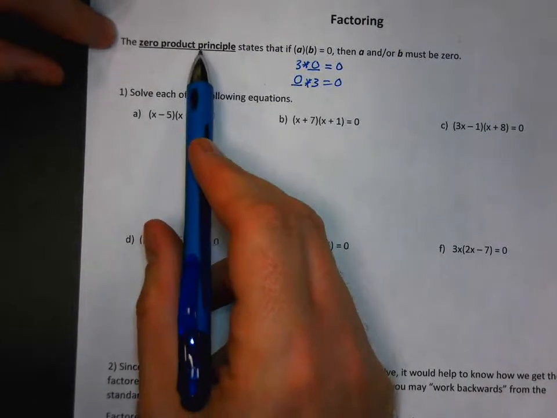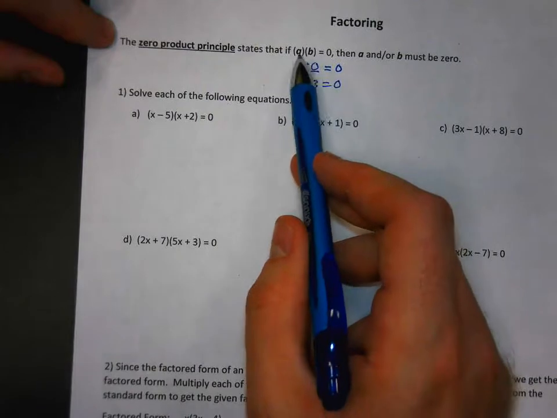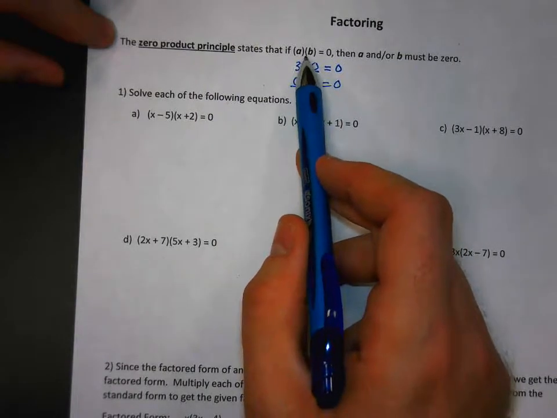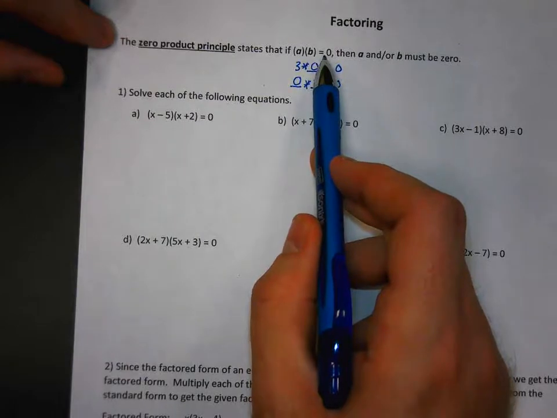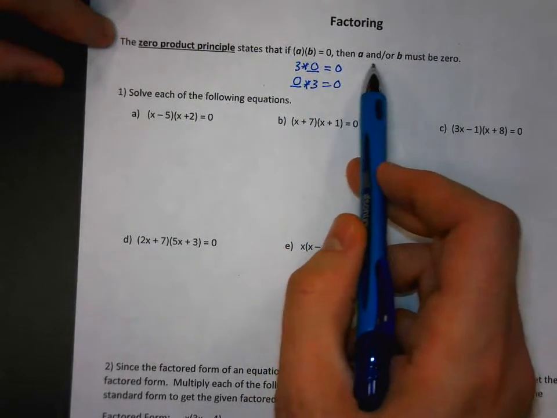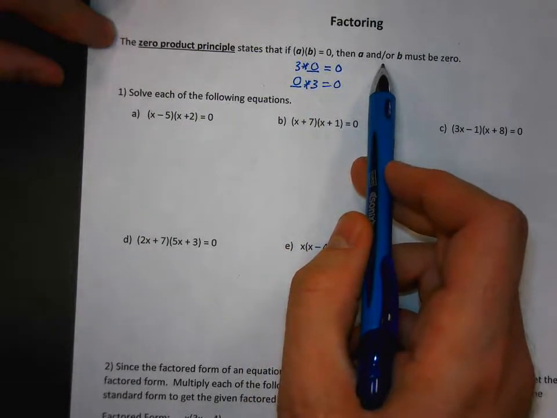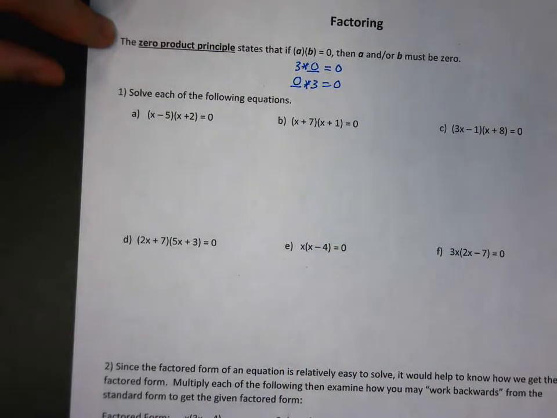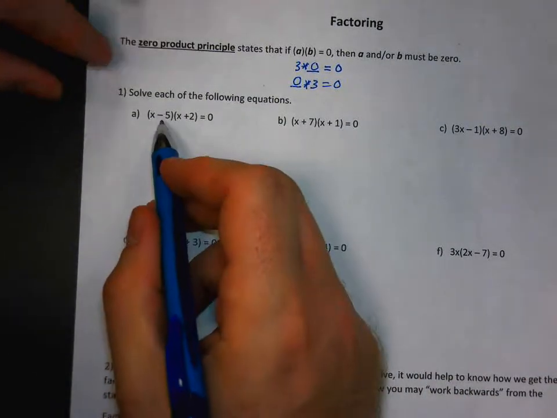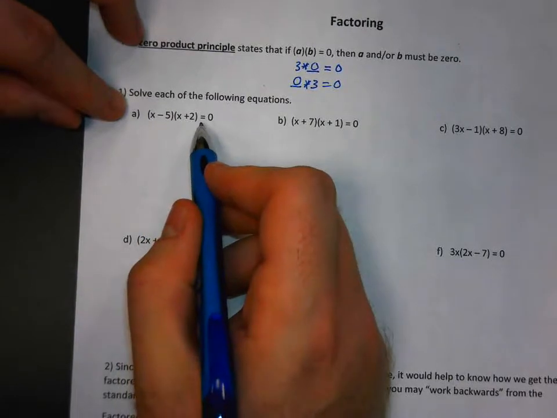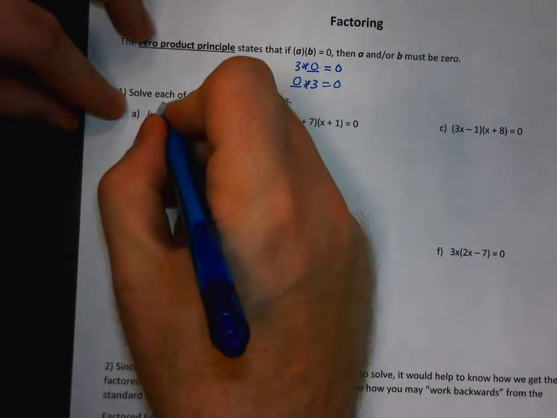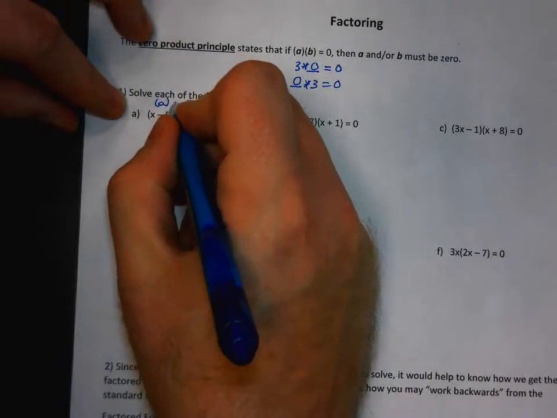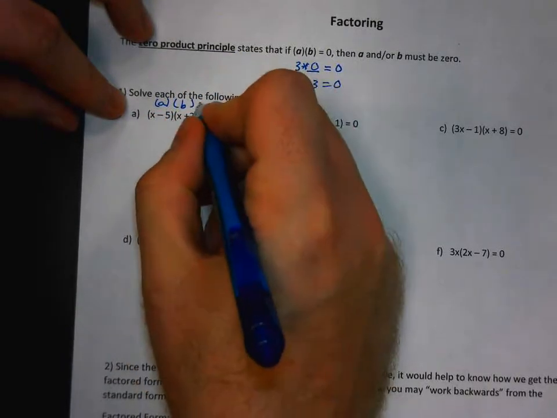That's all the zero product principle is: if you multiply two factors, a and b, and get 0 for an answer, then one or both of those factors must have been 0. How that applies to what we're doing is, if we take x minus 5 times x plus 2 equals 0, we look at this as the same idea as a times b equals 0.